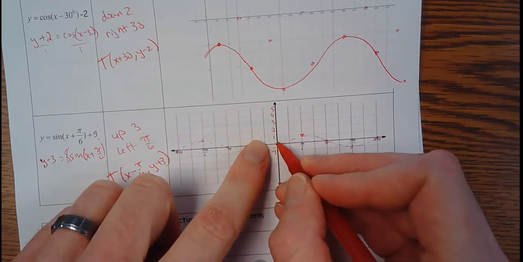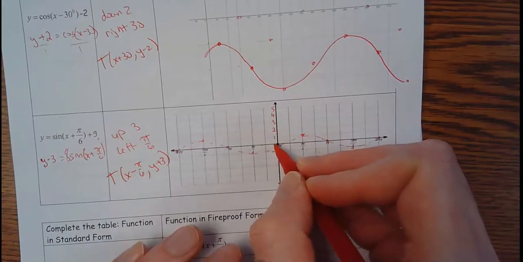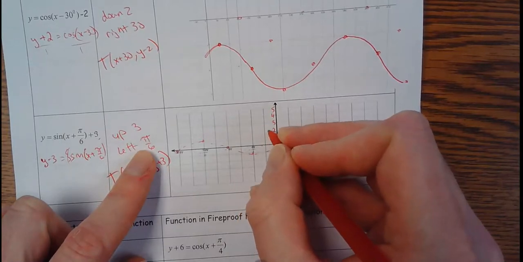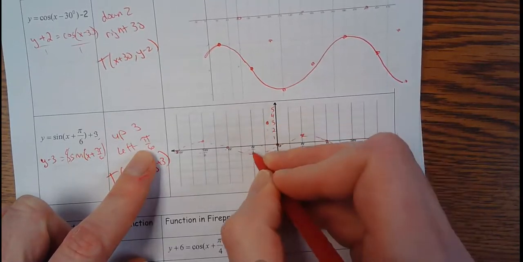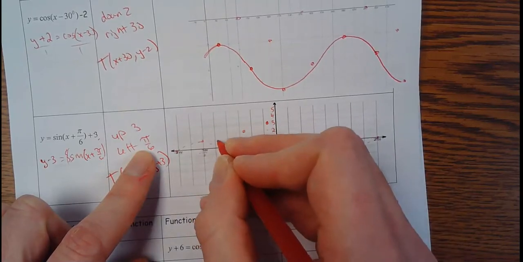So it's going to be like left, not quite a whole block, but a little bit less than a whole block. So I'm going to go left and then up 3. So this point's going to go left and then up 3. Left and then up 3. Left and then up 3.